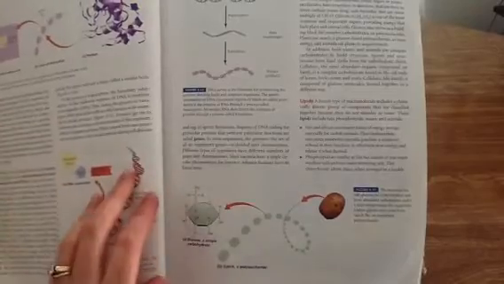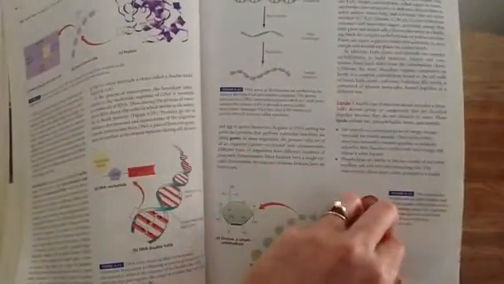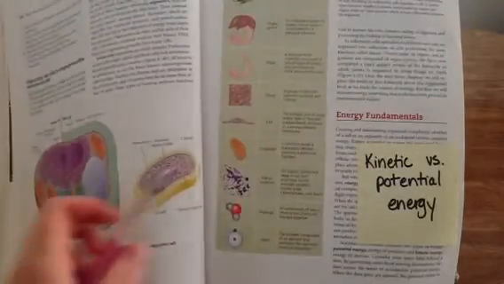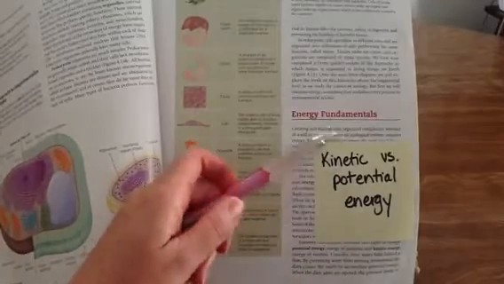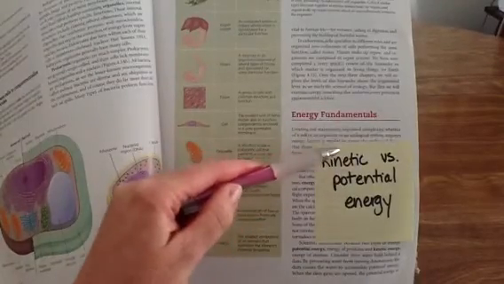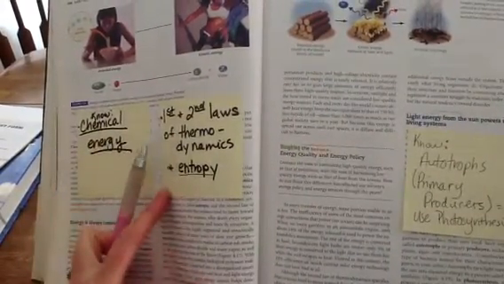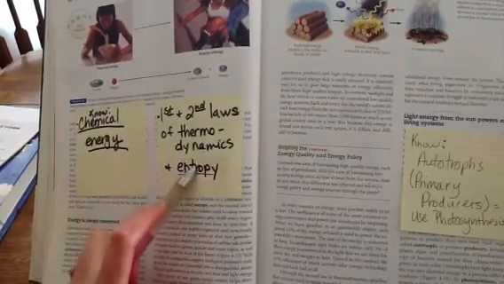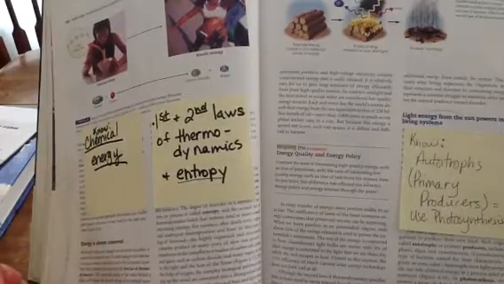All right, pages 100 and 101 talk about DNA. The AP test requires you to know about DNA, but not the specifics. So we'll skip that. Going on to page 103, you need to know the difference between kinetic and potential energy. Make sure you know what chemical energy is, and know what the first and second laws of thermodynamics are, and what entropy is. These are kind of physics terms, 8th grade science terms also.